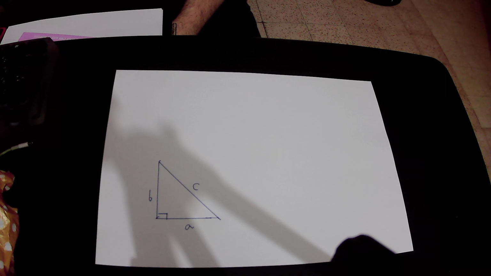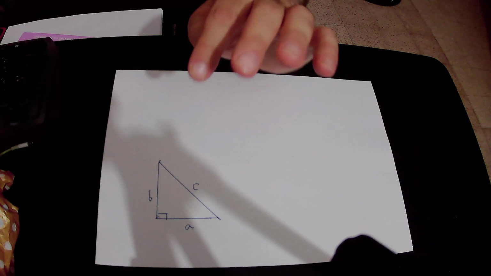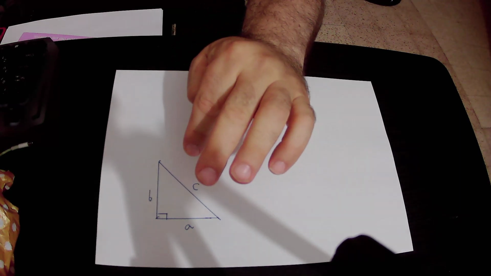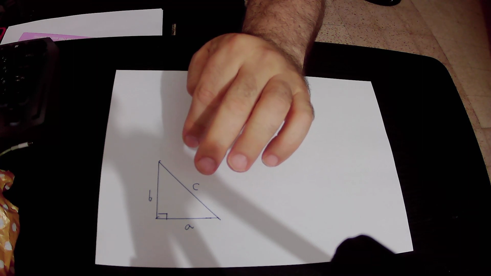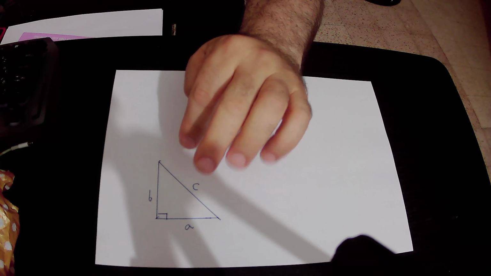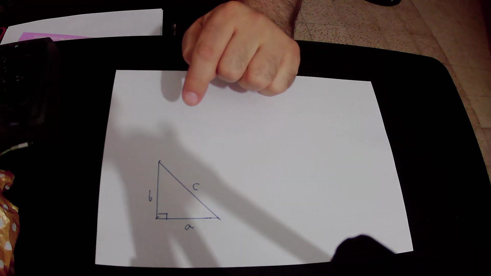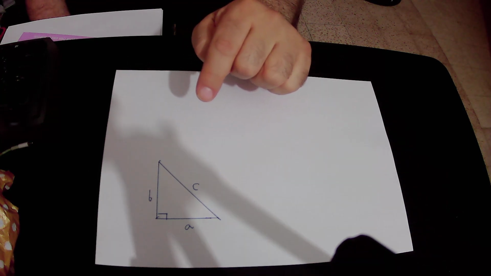Hello, in this short lecture I will give you a proof of the Pythagorean theorem. The Pythagorean theorem relates to a right triangle like you see in the picture. The angle between sides B and A is 90 degrees, so it is a right angle.